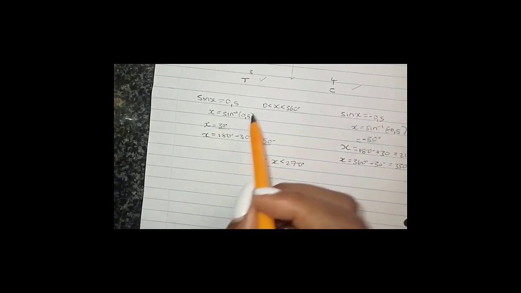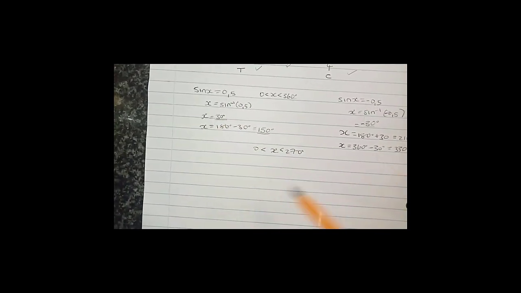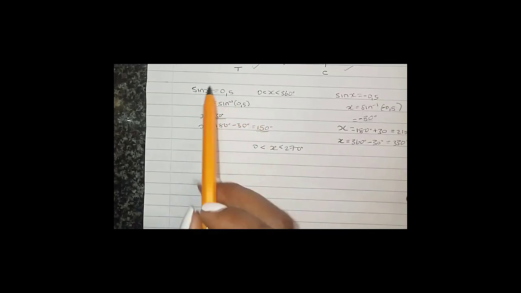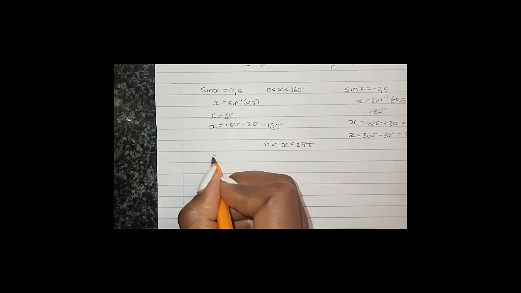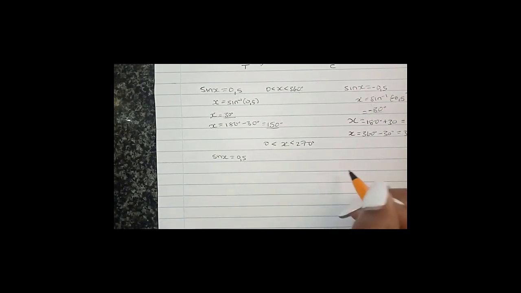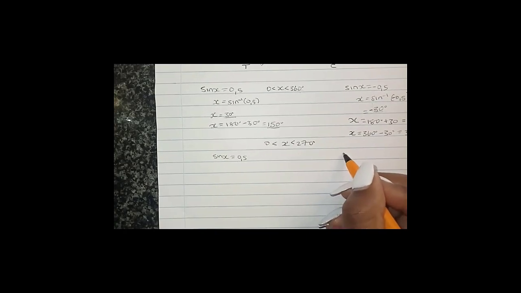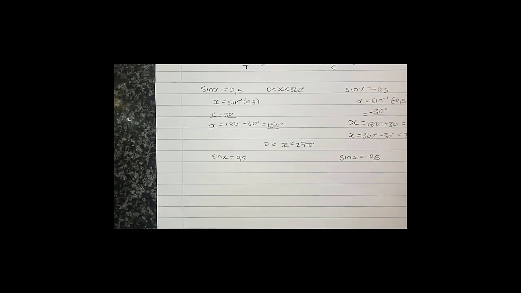This will show you how to use the limit and how it affects our solutions. We're still using the same values. Sine x is equal to 0.5, and here we have the negative one, sine x is equal to negative 0.5.